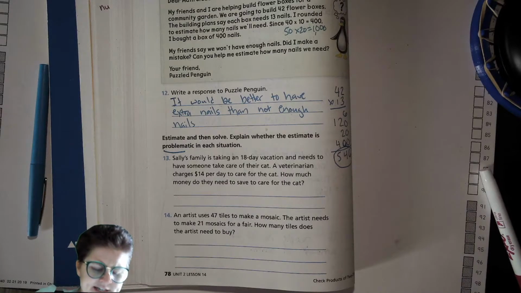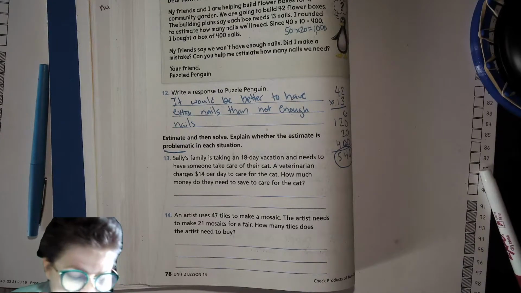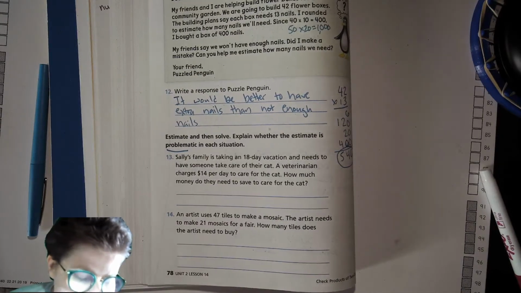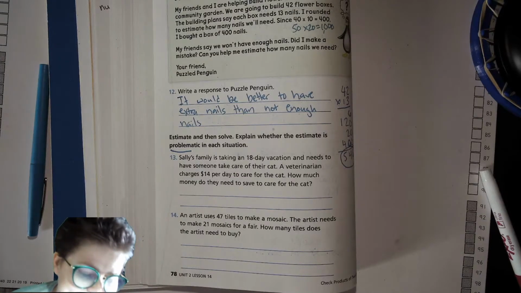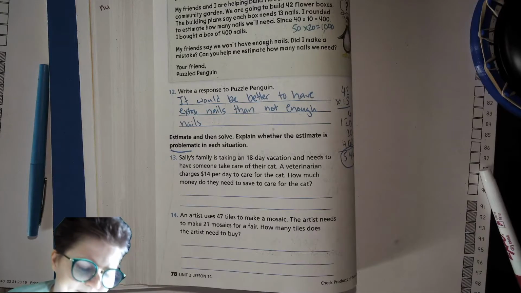Sally's family is taking an 18-day vacation and needs to have someone take care of their cat. The veterinarian charges $14 per day to care for the cat. How much money do they need to care for the cat? Or need to save to care for the cat? Well, let's think about this.